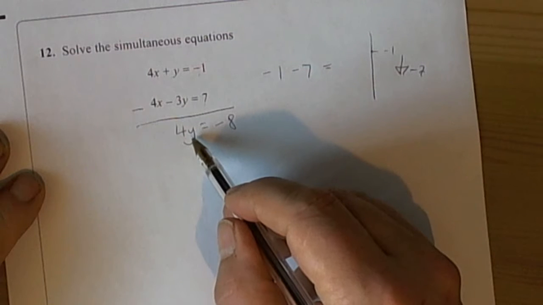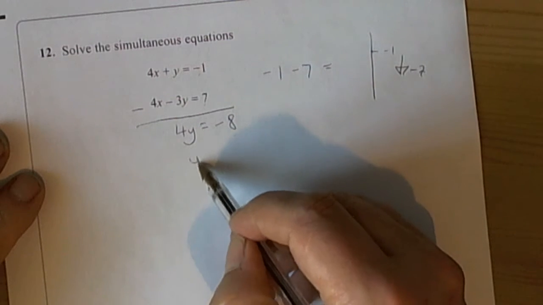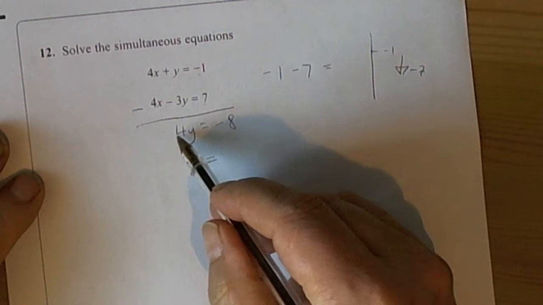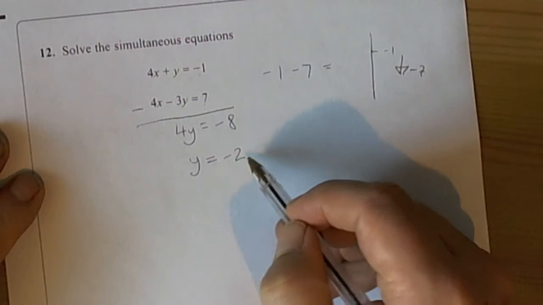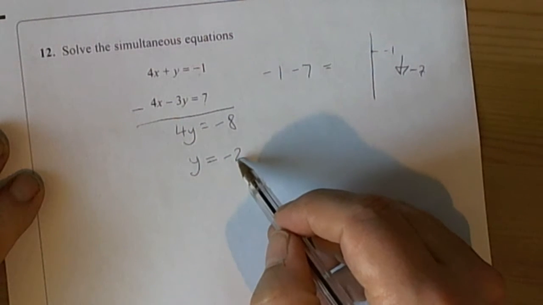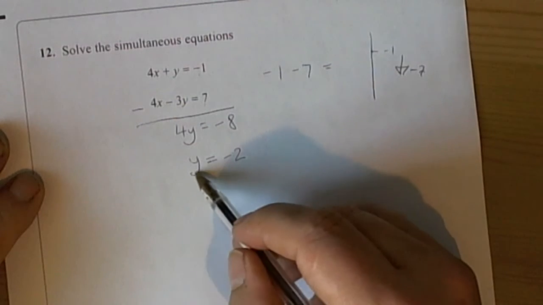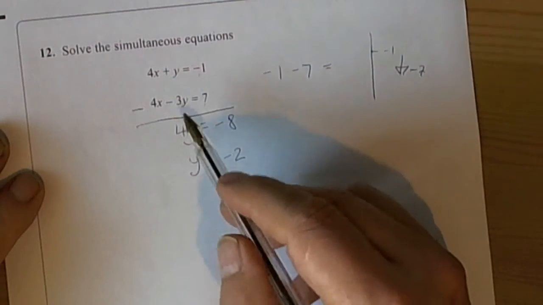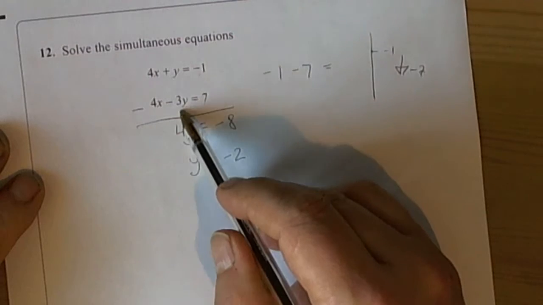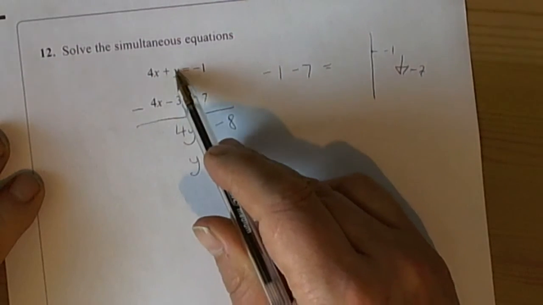Here then we've got to solve for y to get the value. So we're going to divide by 4, the opposite of 4 times. So we end up with the y value being worth negative 2 or minus 2. At this stage, once you know the value of one of the letters, you put it back into either of the two equations you were given originally. It doesn't matter which one, but I'm going to use the top one.